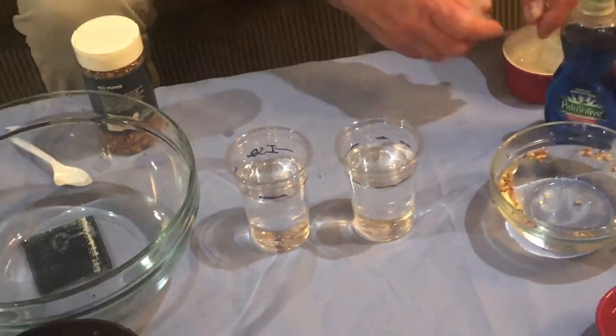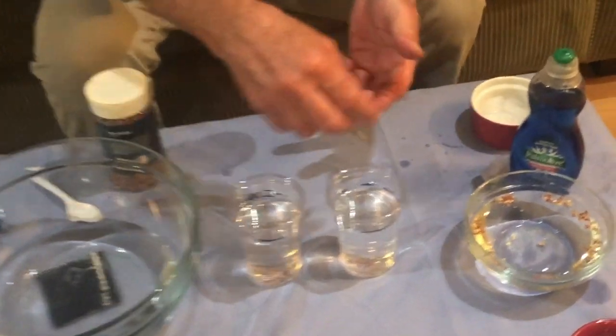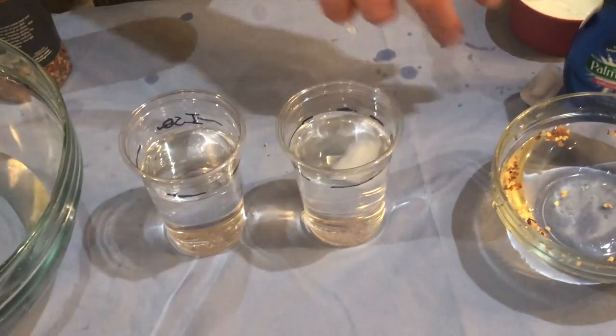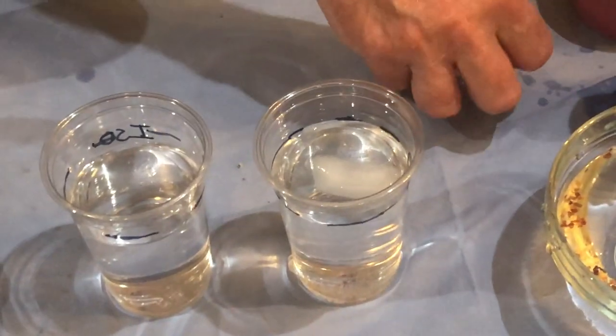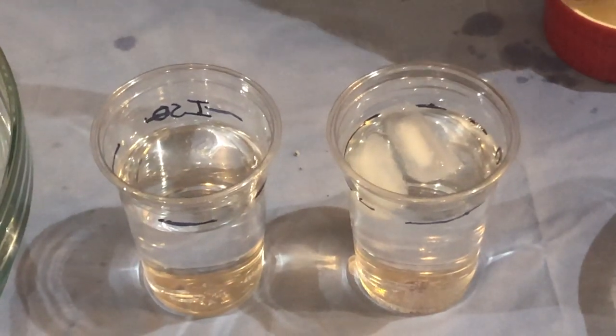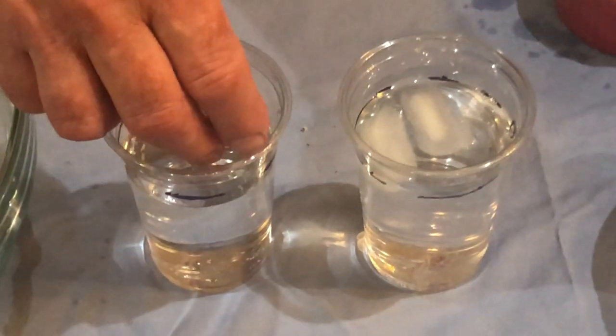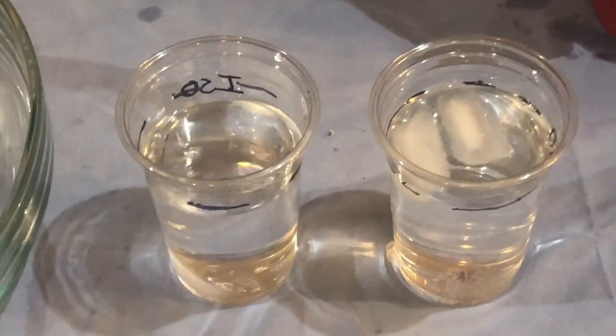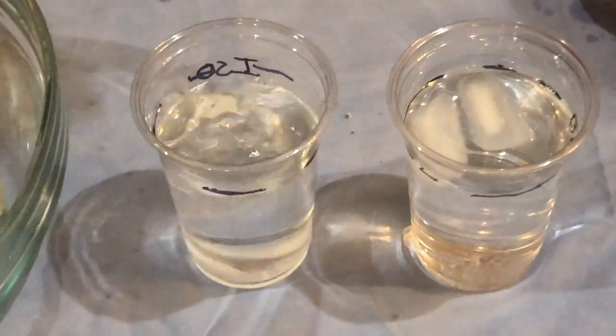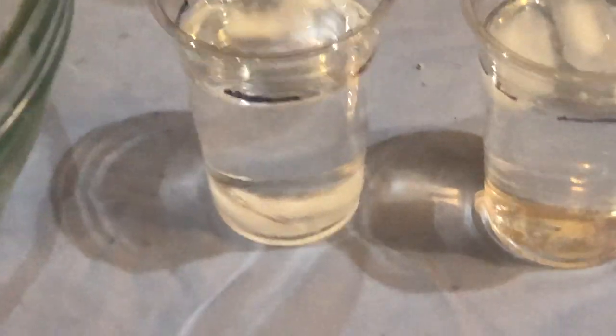I'm gonna put some ice in the water, okay? There's the ice. You can see a couple of ice cubes floating in the water. Now I'm gonna put some ice right into this alcohol. Let's see what happens there. You can see quite a difference.